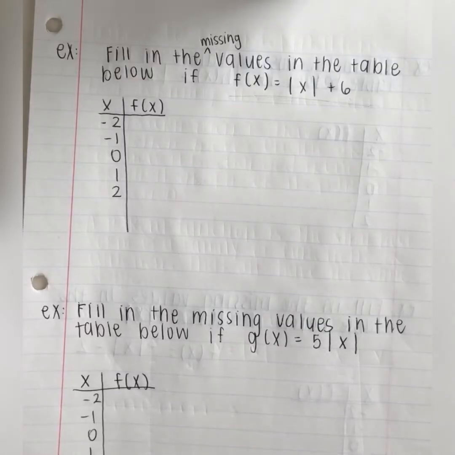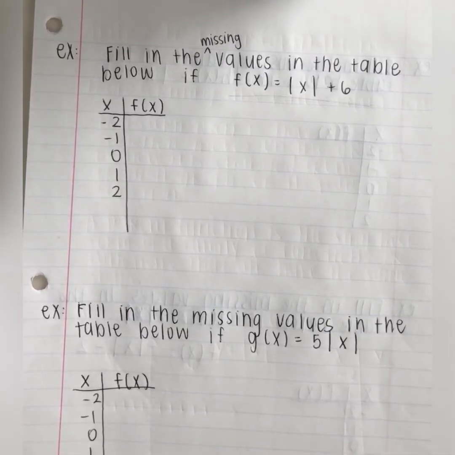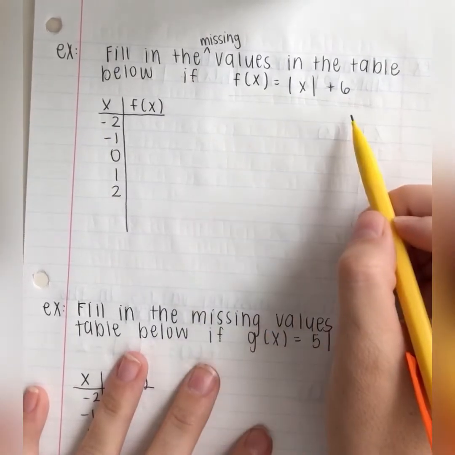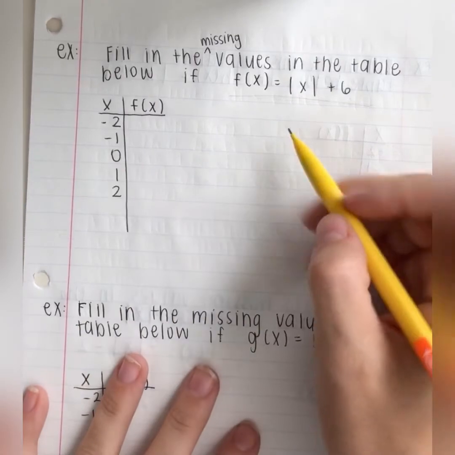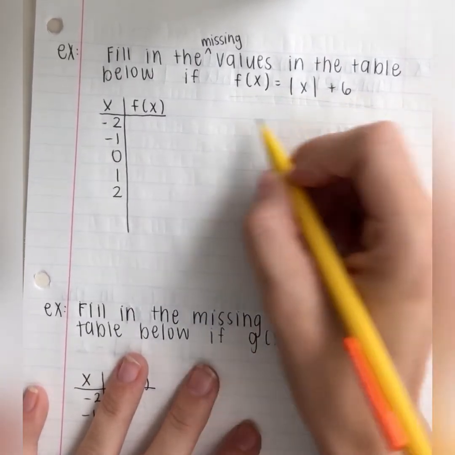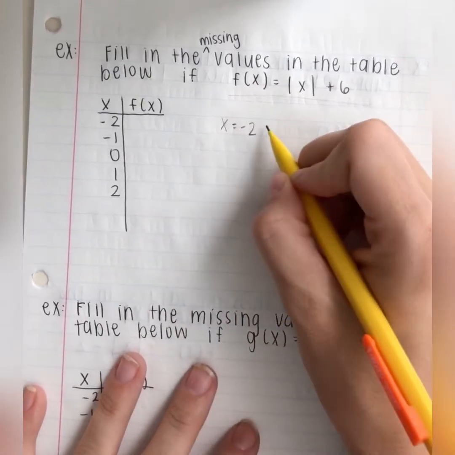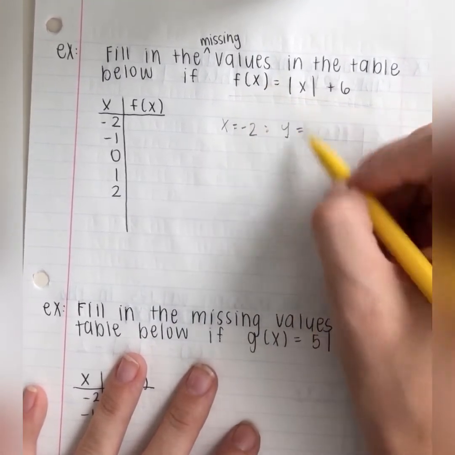Okay, so if we're looking at our table, say we didn't graph it on Desmos. We wanted to graph it ourselves using our table. So when x equals -2, I'm going to plug in. So we'll have y equals, f(x) and y are the same thing, right?